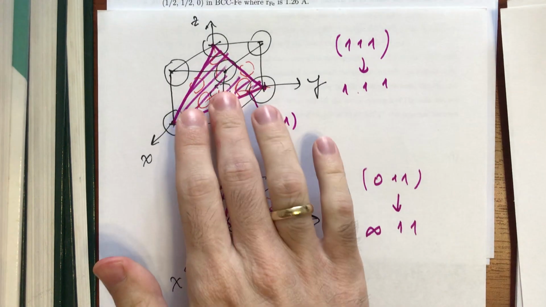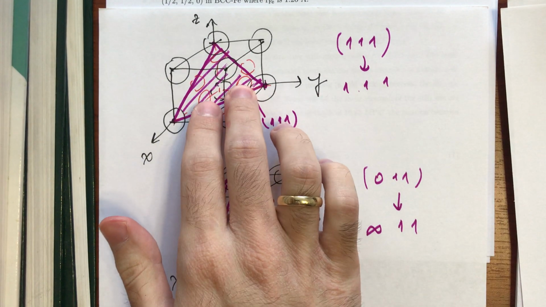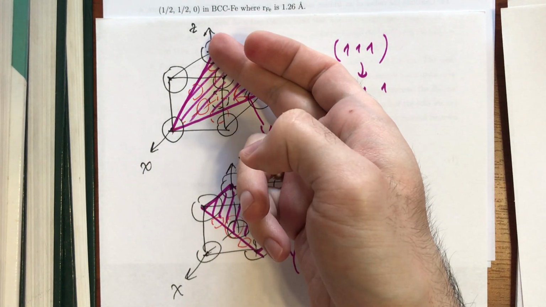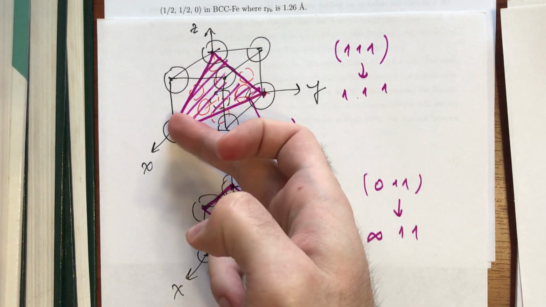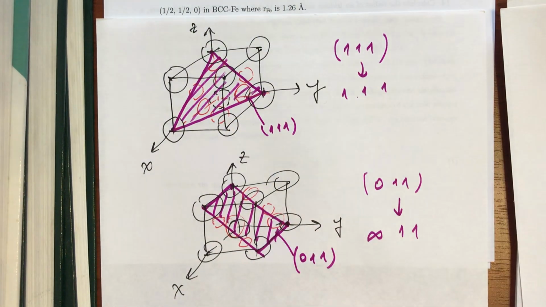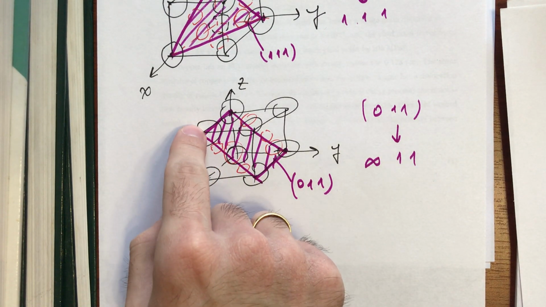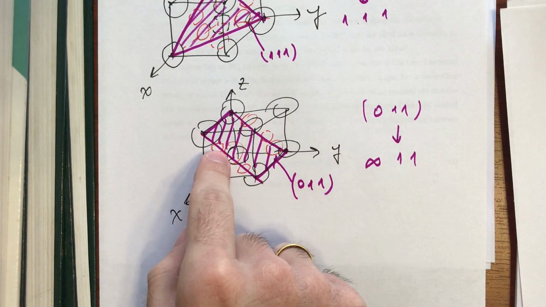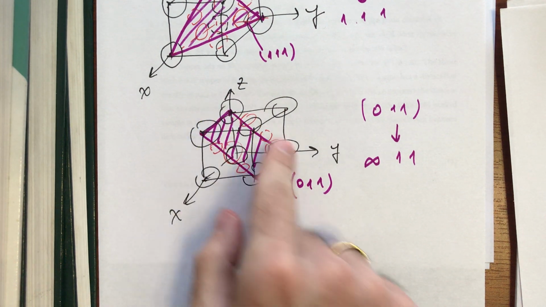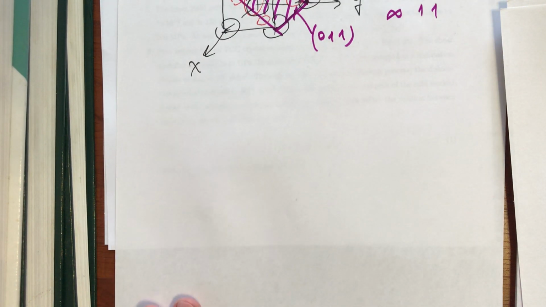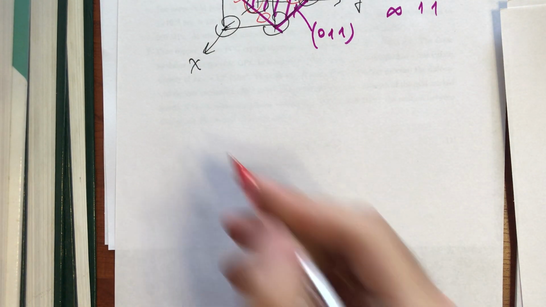And if you draw these planes alone, the 111 plane is going to cut through the centers of the corner atoms and the face atom. Similarly for 011, it's going to cut the centers of the corner atoms and the face atom at the front and at the back. So let us draw the planes themselves now.